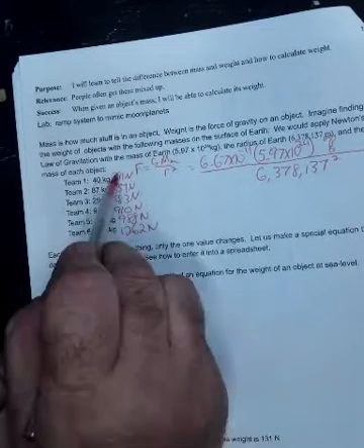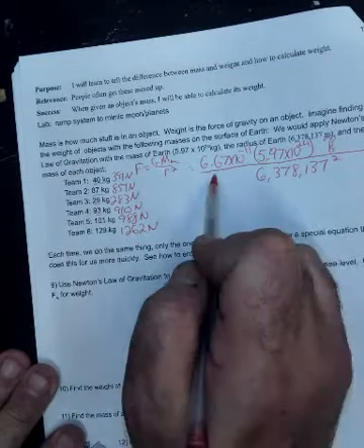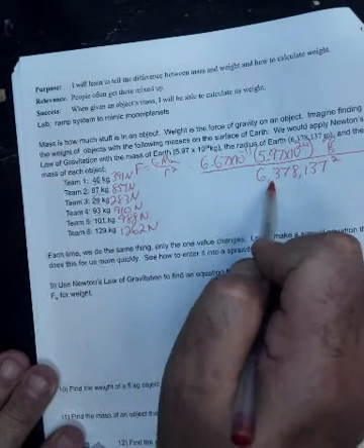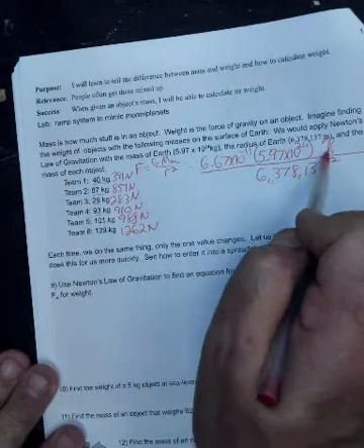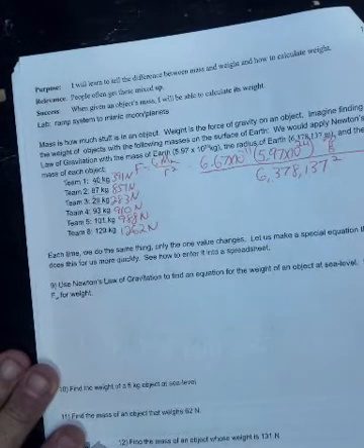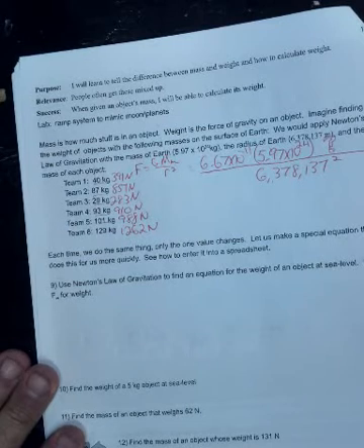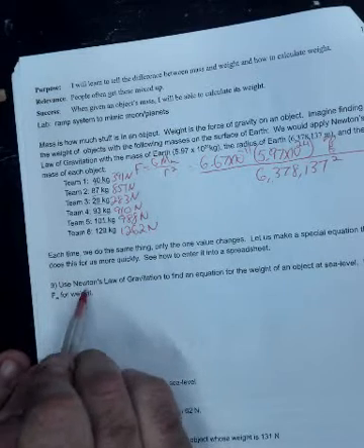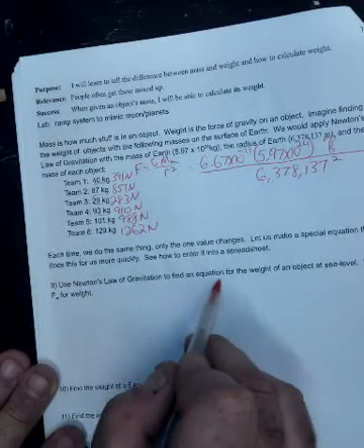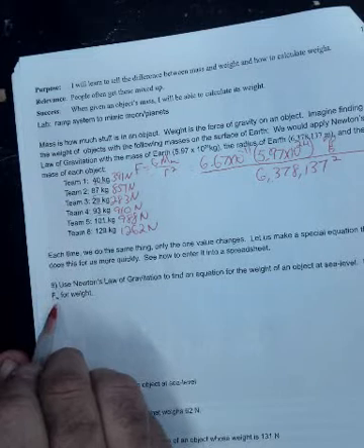To get these numbers, we did virtually the same thing each time. We multiplied that times that, divided by that, and we multiplied by the mass. So instead of having to do this all the time constantly, let's try to reduce things down and get a simplified version of this equation just for this kind of problem. So we're going to use Newton's law of gravity to find an equation for the weight of an object at sea level. Use F sub W for weight.